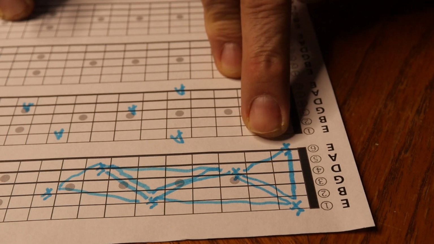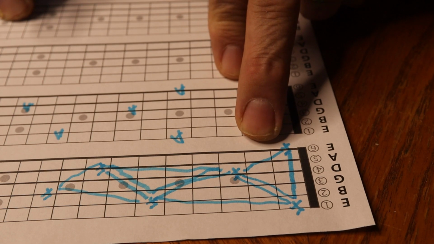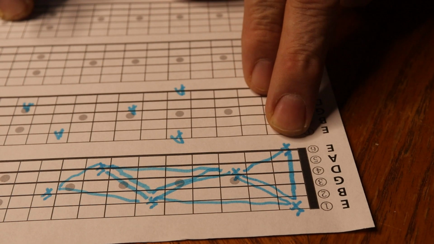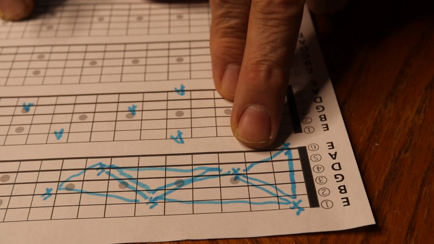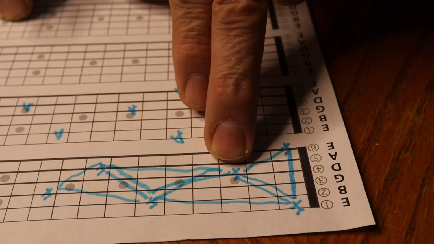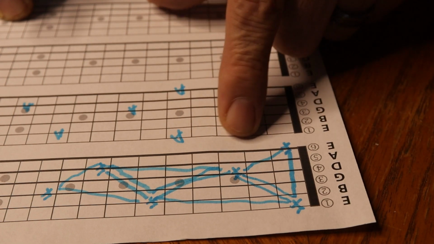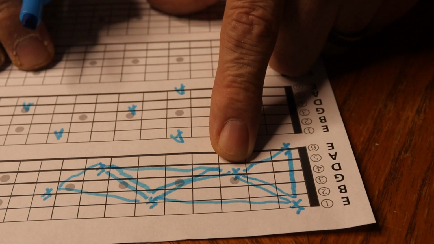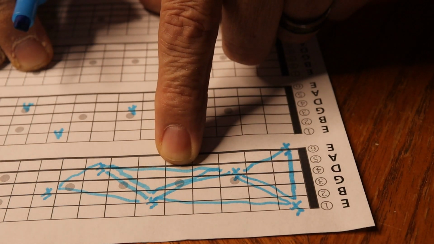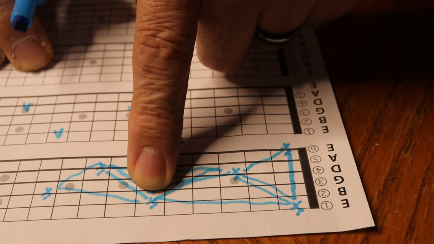When you're working up the neck, try to remember your next F is a full step up, and you skip a string to the 3rd fret of the 4th string. When your next F comes up, you're skipping a step and a half to the 6th fret of the 2nd string.